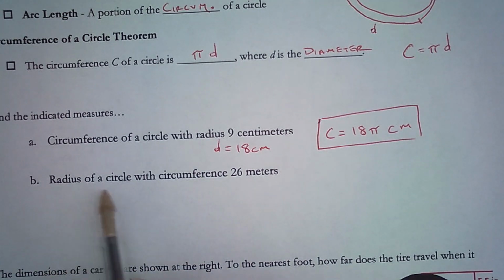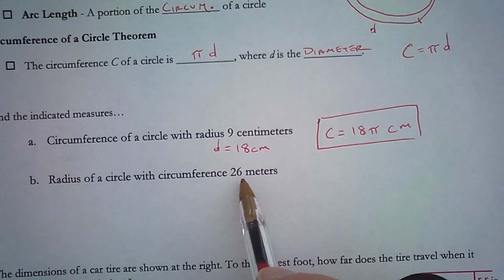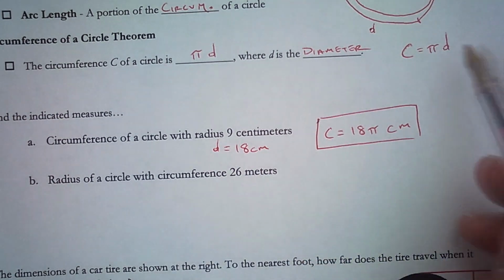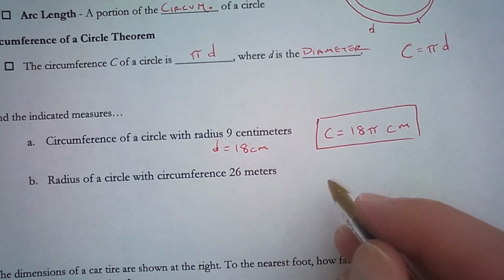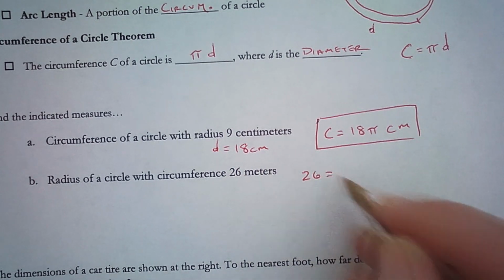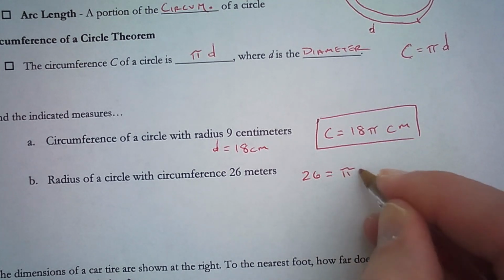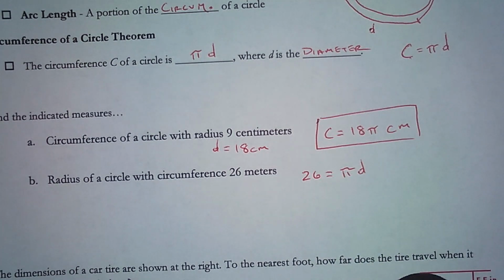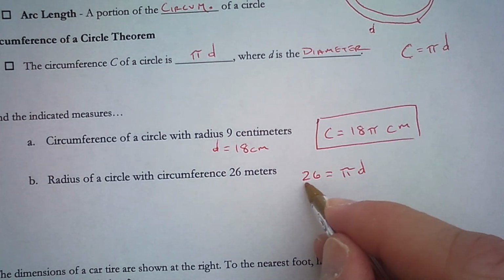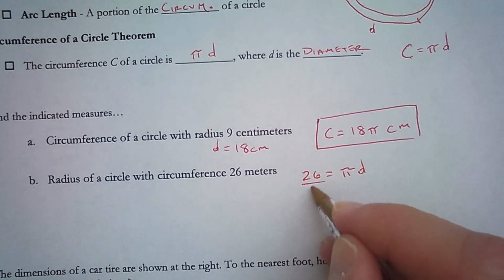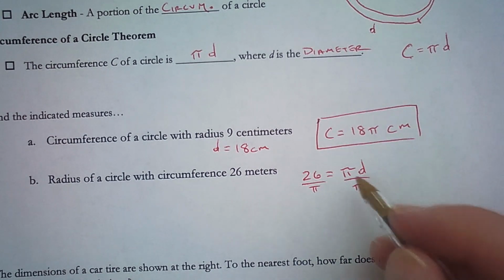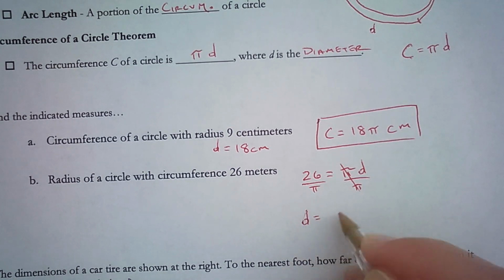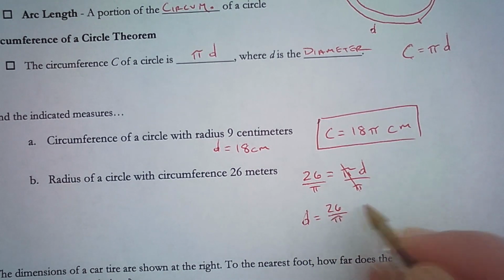Okay. Next, we're going to find the radius of a circle with a circumference of 26 meters. So this time we actually know the circumference. So I know the number that goes right here. So for C, I'm going to put 26. And that equals pi times diameter. And I don't know the diameter. But I can find the diameter by dividing both sides by pi. Okay, so the diameter is 26 over pi, and that is in meters.